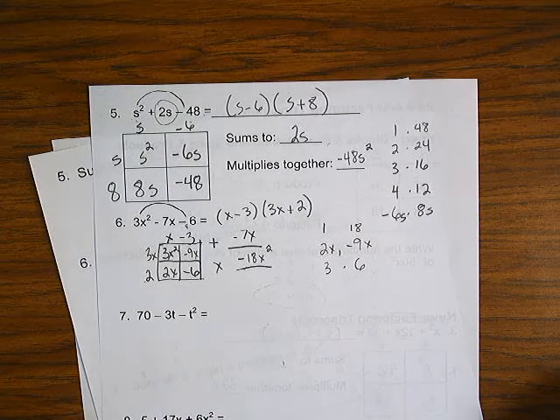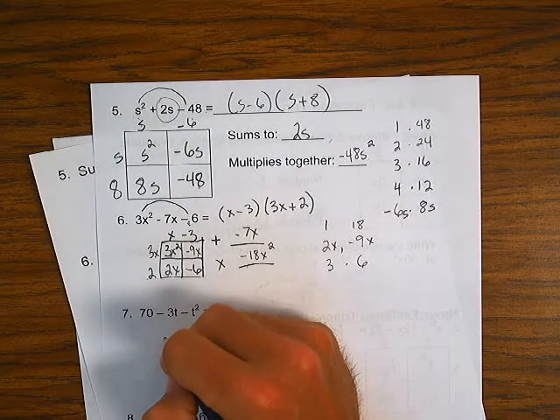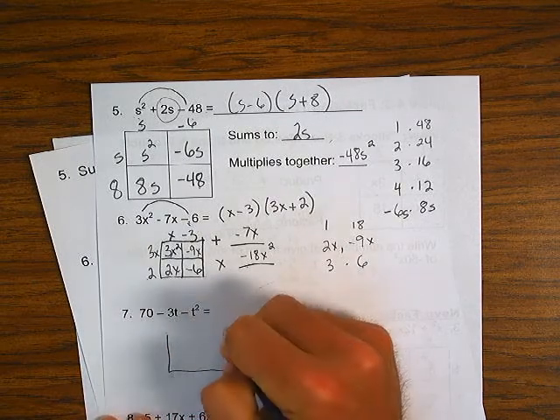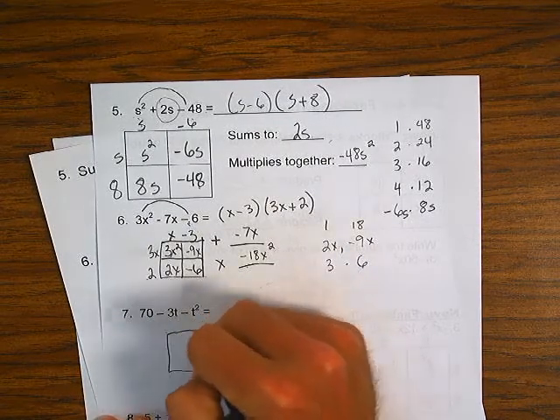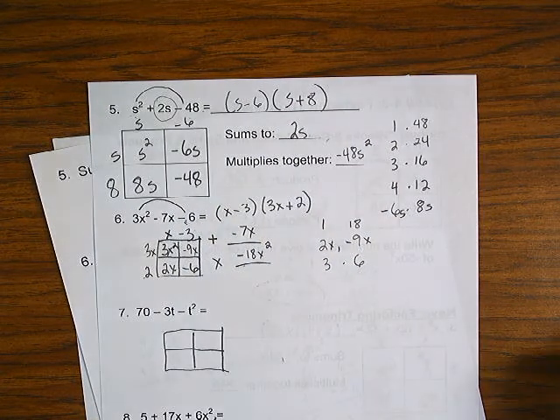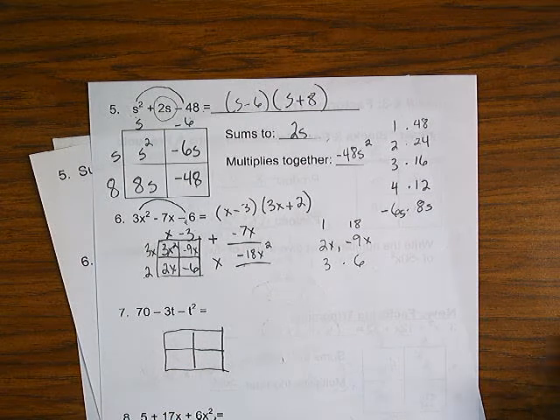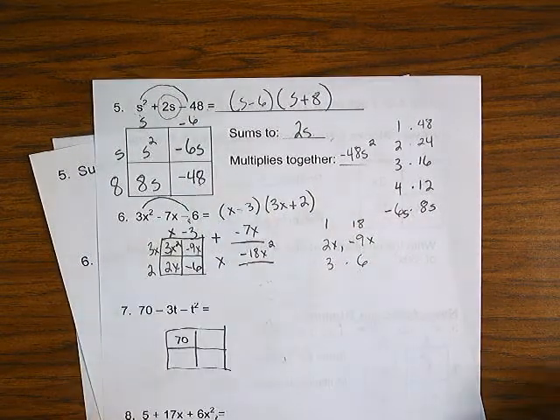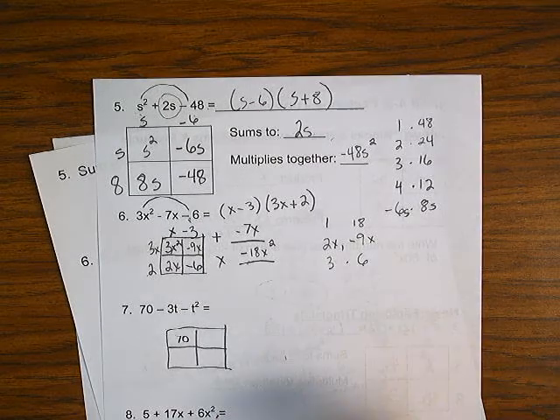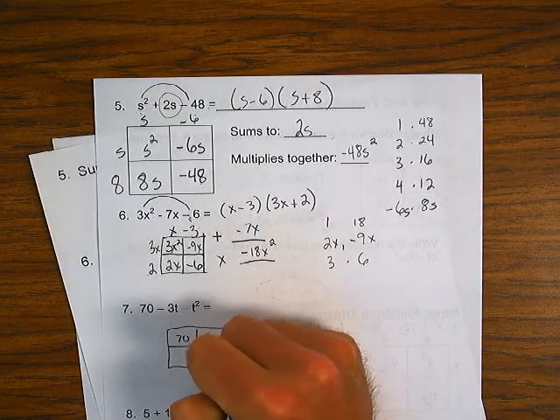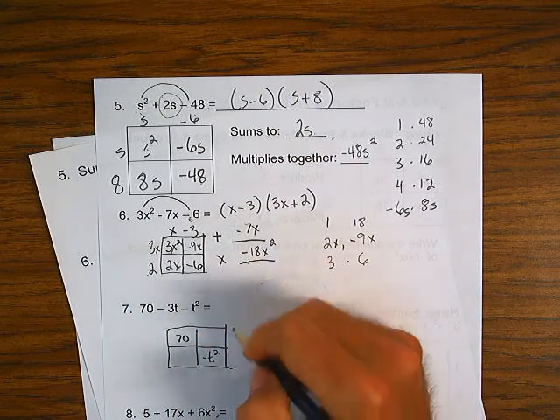Okay, I want to show you number 7 real quick, because you can do this a number of different ways. I know it's written funny, but what's the first term in the trinomial right now? 7t. I can put that in that box. What's the last term? Negative t squared. Why did you put it like that?